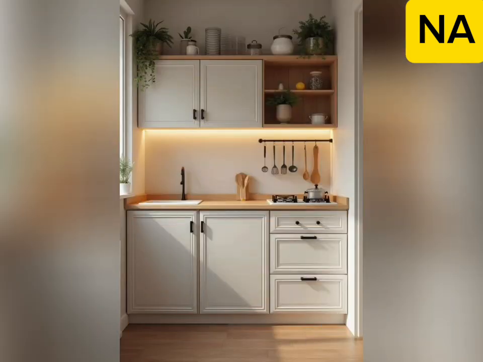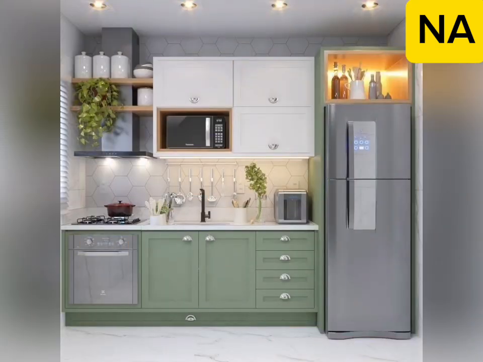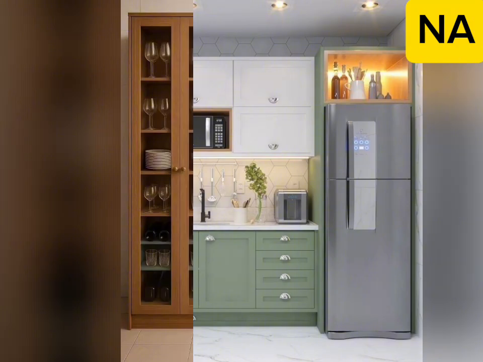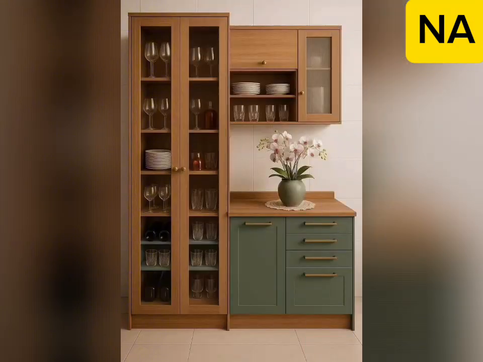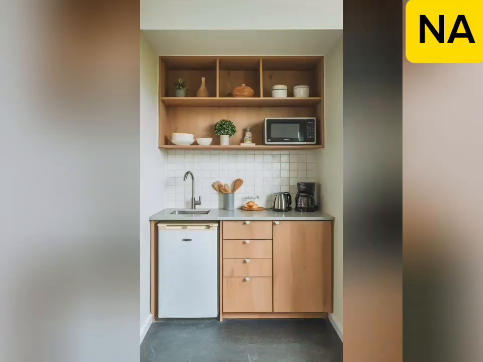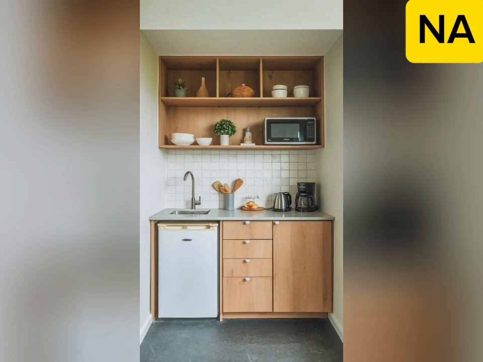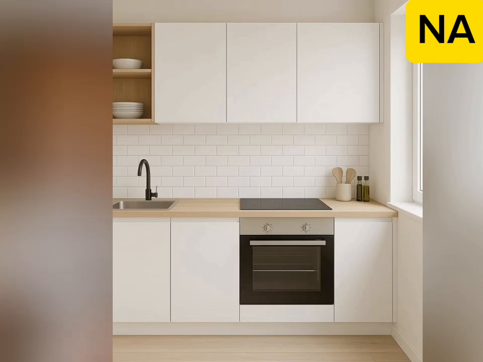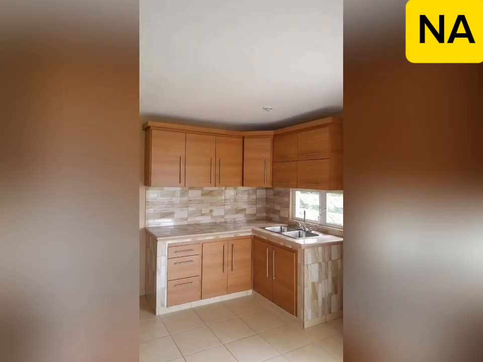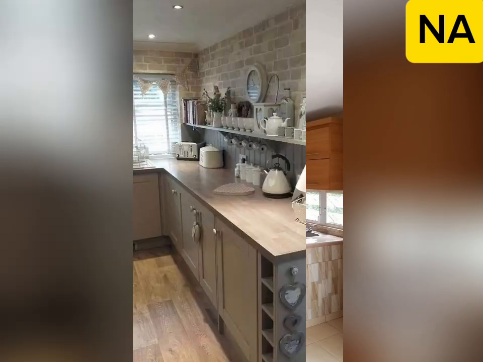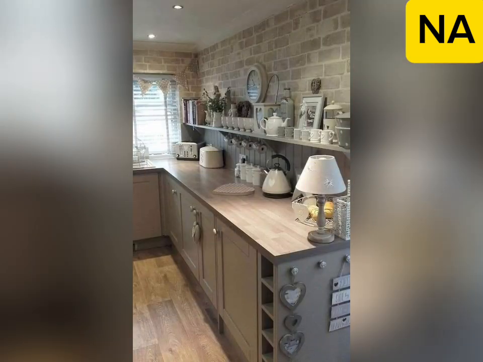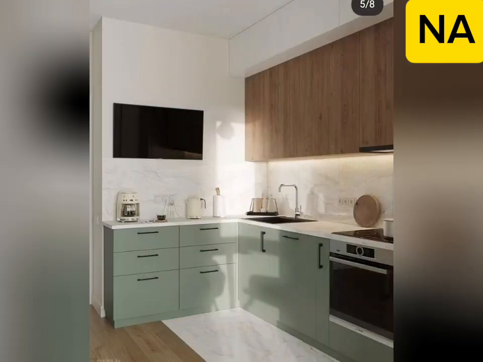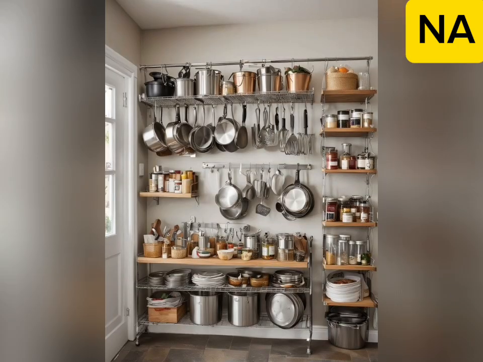Flooring and decor can add the final touches to your kitchen design. We will explore different types of flooring, including hardwood, tile, and laminate, etc. When choosing flooring and decor, consider factors such as durability, maintenance, and style.